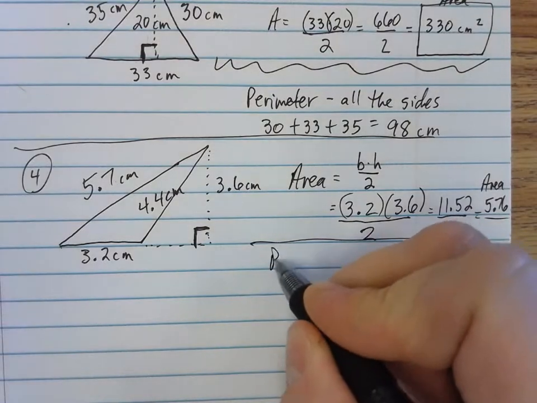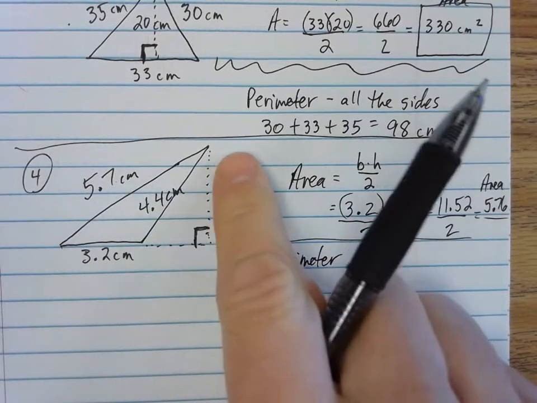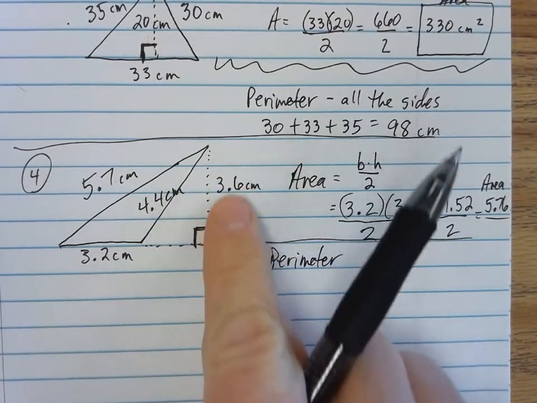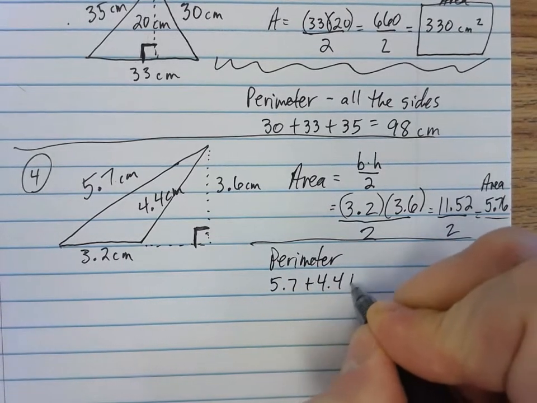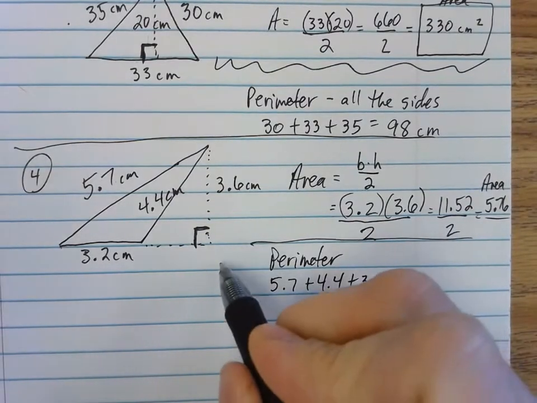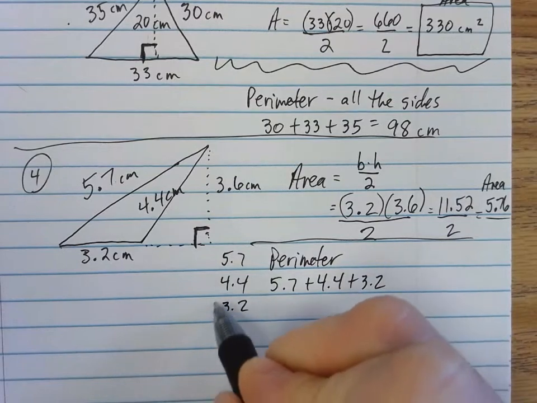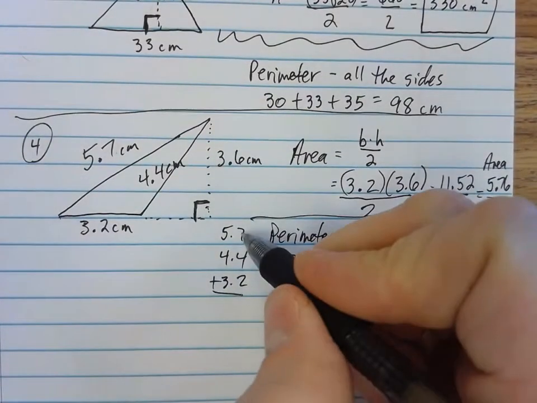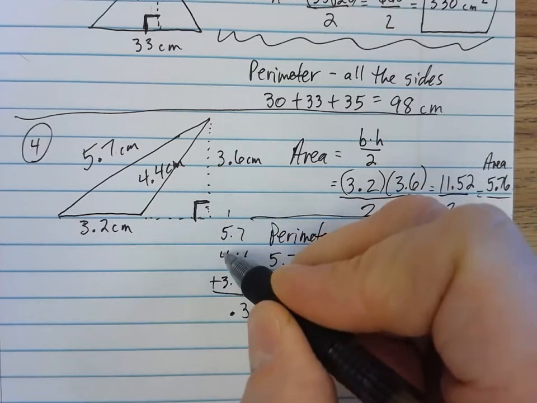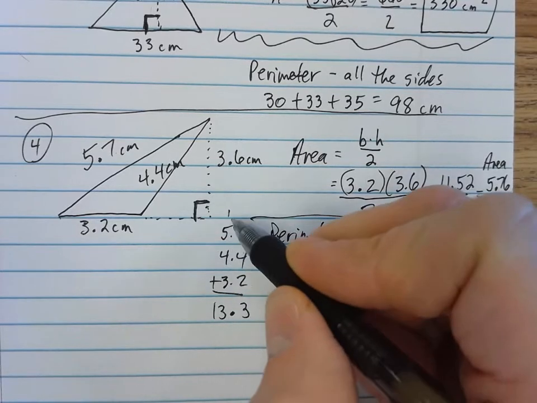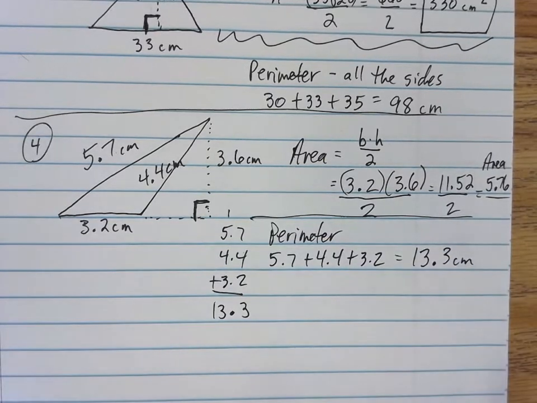Now let's do the perimeter. Again, for the perimeter, we're just going to add up the sides. That would be these over here. That has nothing to do with the sides, that's just giving you the height. So we have to add these up: 5.7 plus 4.4 plus 3.2. It may be better to line it up this way, straight up and down. So let's do it like that. That's 7 plus 4 is 11, plus 2 is 13. Bring down your decimal. Then 6, 10, 13.3. Let's check that again. That's 6, 14, 13.3. So 13.3 centimeters for that.